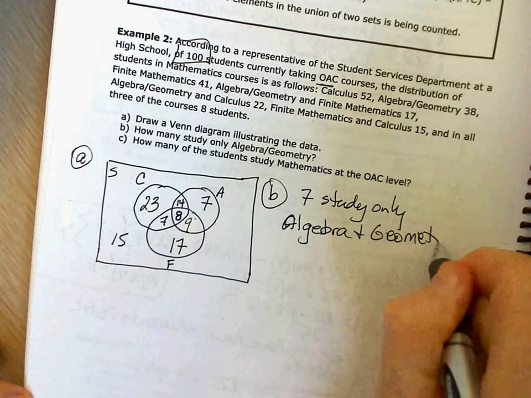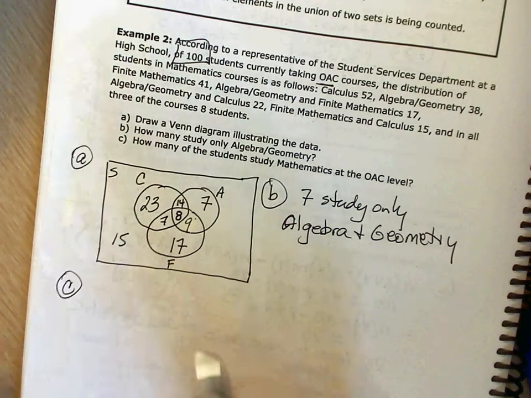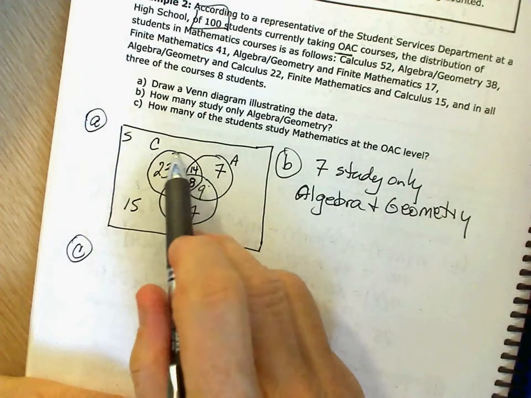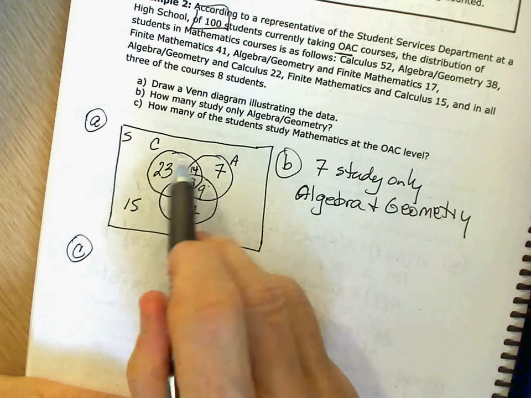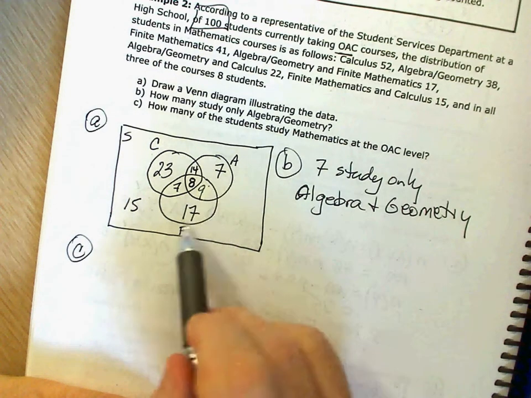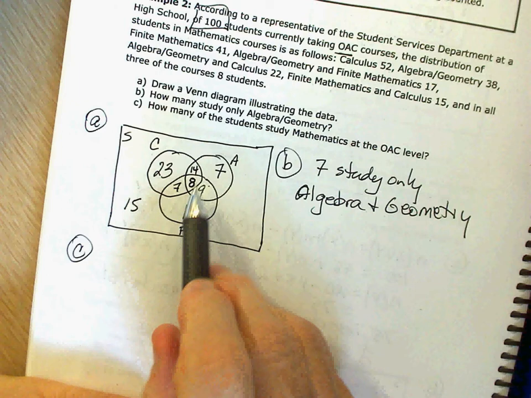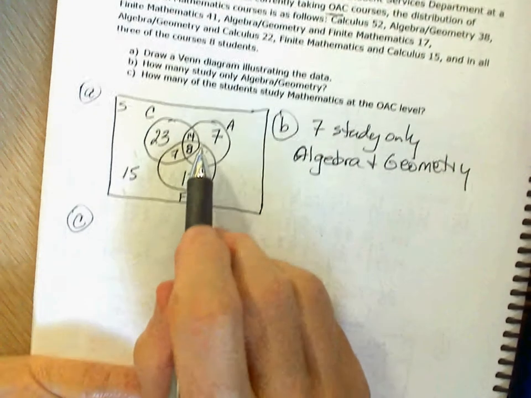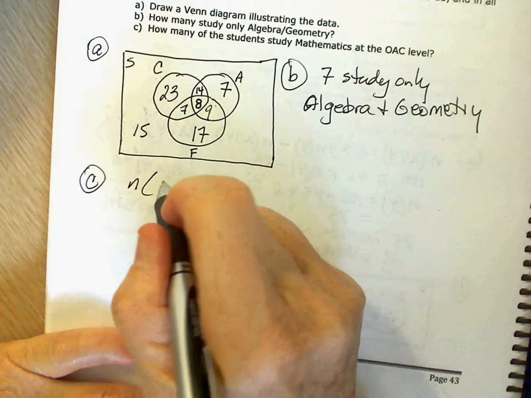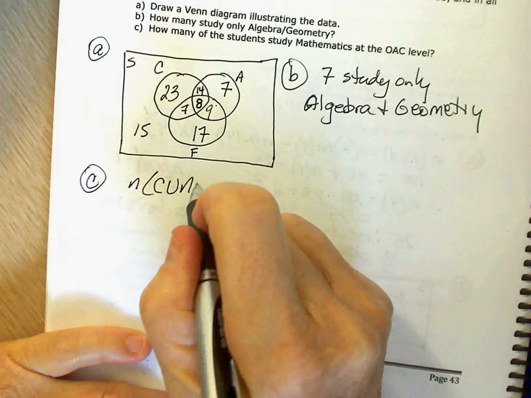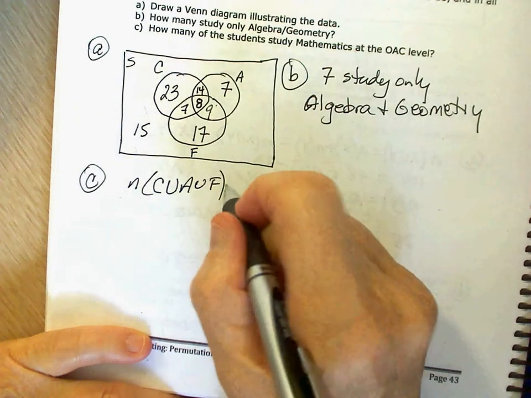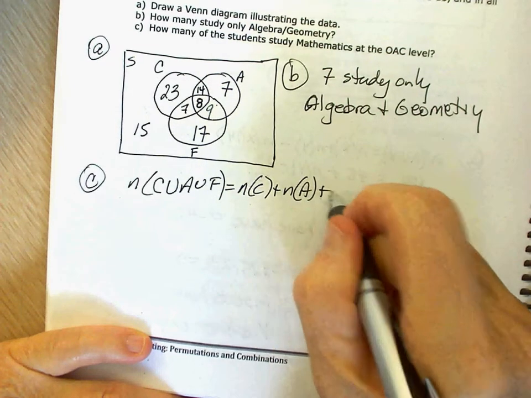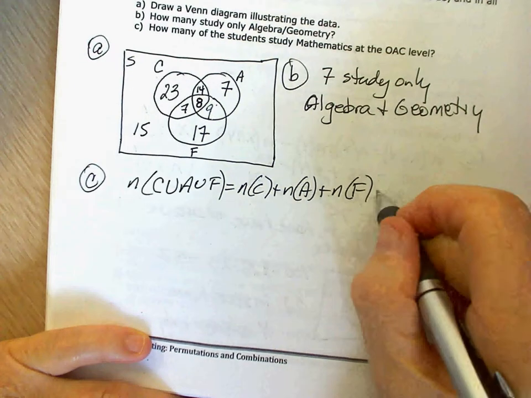Okay, I want to do C using the formula just to illustrate it. I think you know from the diagram this is calculus union algebra union finite. I think you know that already, and that adds up to 85, but just to illustrate with the formula, the number in calculus union algebra union finite equals the number in calculus plus the number in algebra plus the number in finite minus all three intersections.